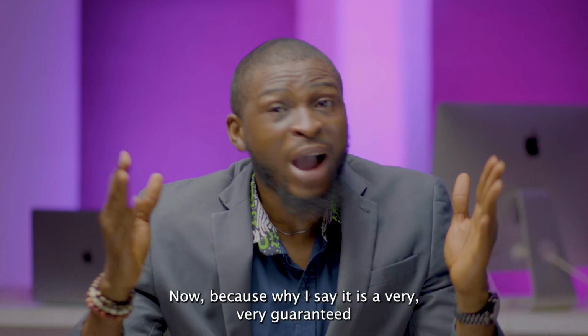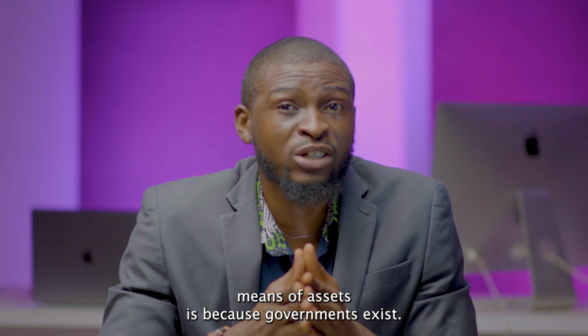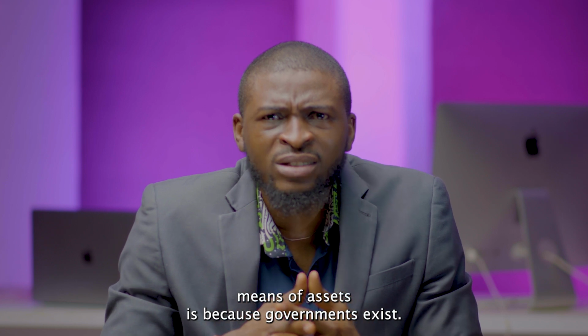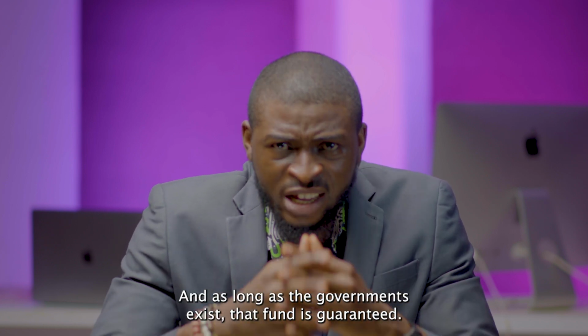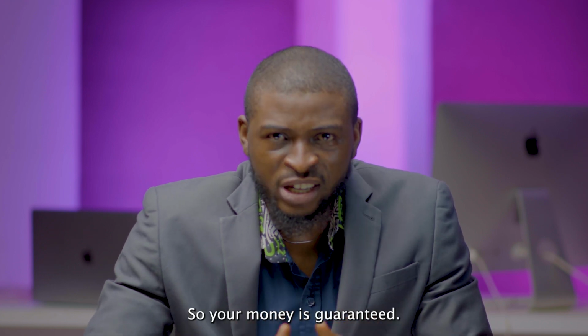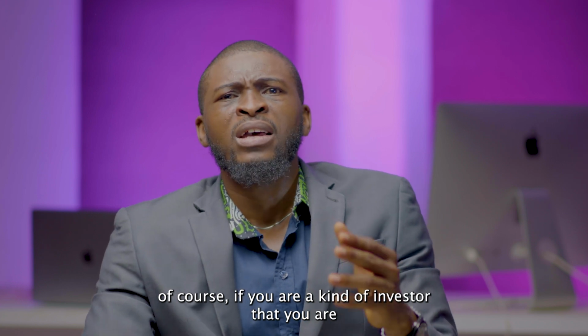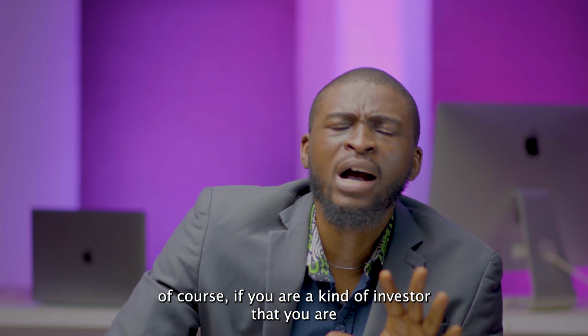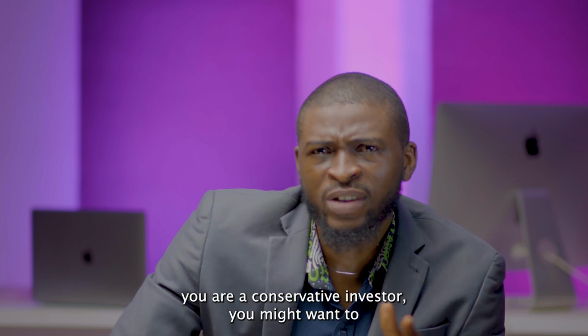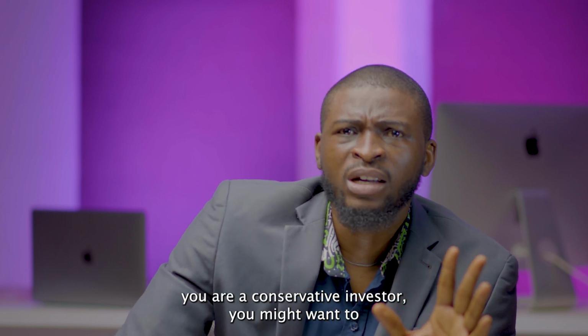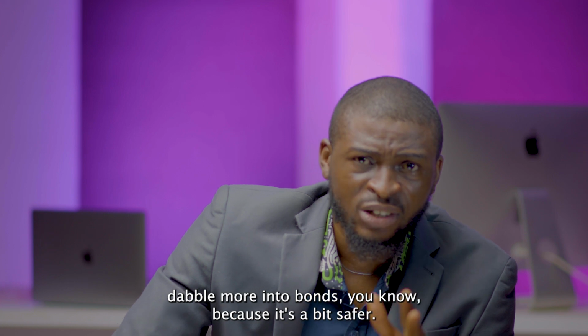Now, why I said it's a very guaranteed means of assets is because governments exist, and as long as the government exists, that fund is guaranteed. So your money is guaranteed. So of course, if you are what I'll call a conservative investor, you might want to dabble more into bonds, because it's a bit safer than that.